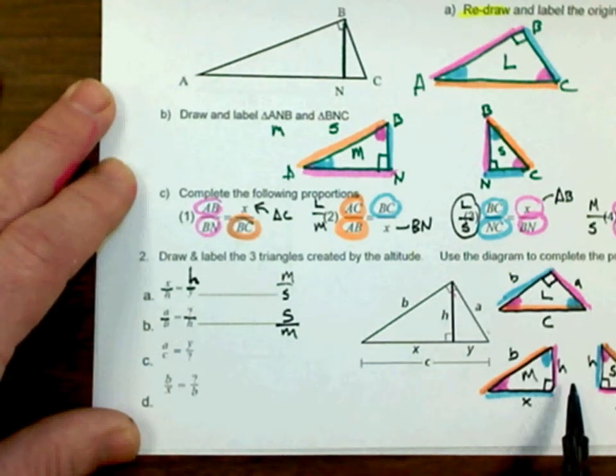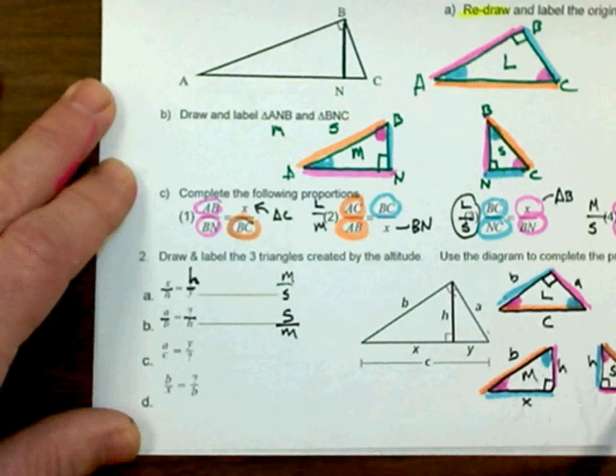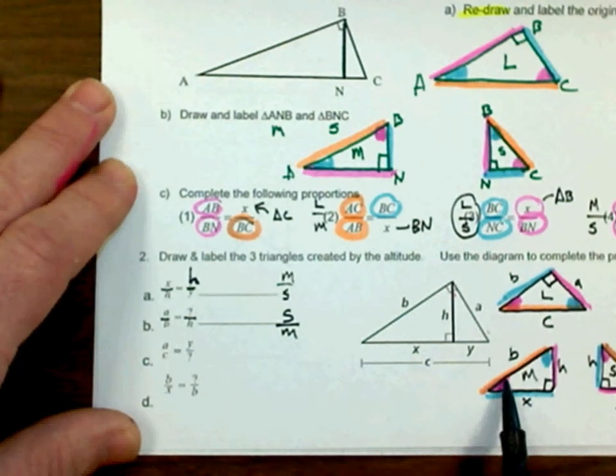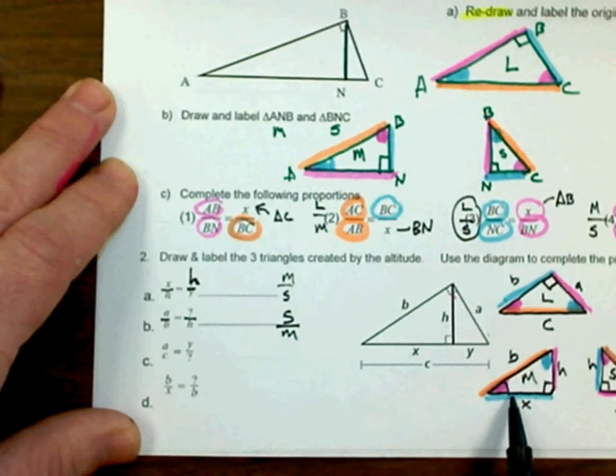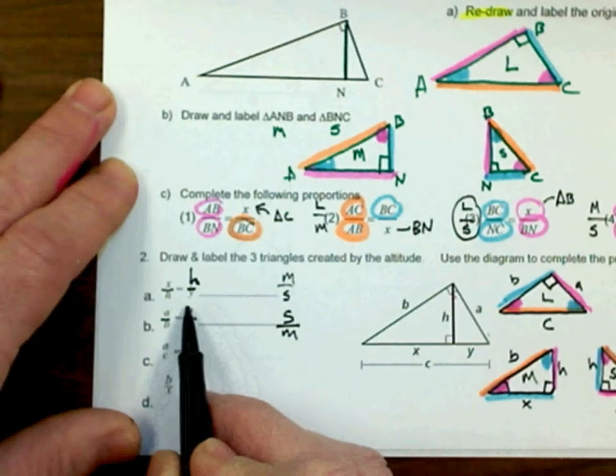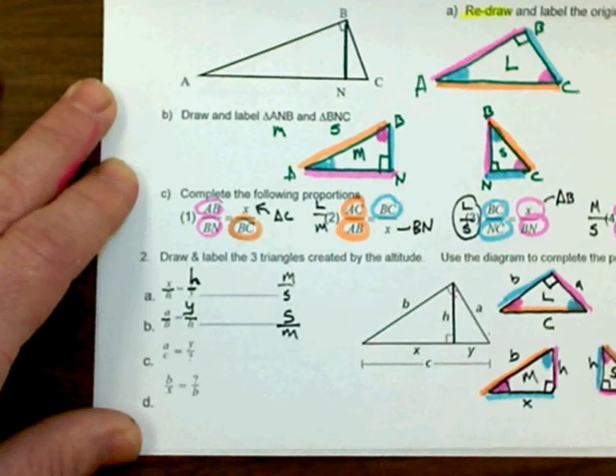And mine you can see because it's highlighted, but if you didn't highlight it, notice H is opposite of the smallest angle. Y is opposite of the smallest angle. So Y is our value here that we're looking for. Let's go on to our next one.